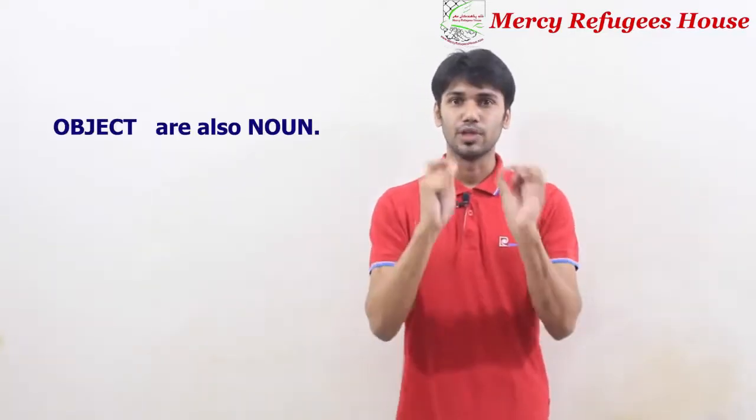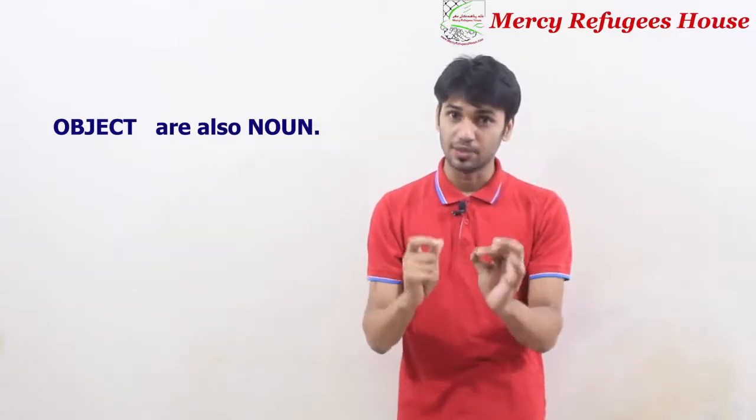Look, object is a kind of noun, just like the subject. Remember, subject could be a person, a place, a thing, or an object. Or even in some cases, you'd find the name of some objects or elements. Those are nouns, remember? Now, objects are also nouns.